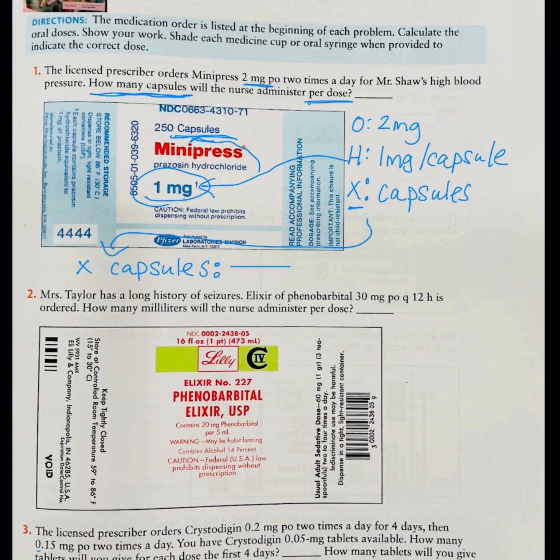Then you can most of the time just put your unit of measure on the denominator here. If you have kilograms, you could put it there. So I need to insert my given quantities. I have 1 capsule equals 1 milligram. So this needs to be a fraction. So again, I'm putting my unit of measure. I'm starting my problem out here with my unit of measure.